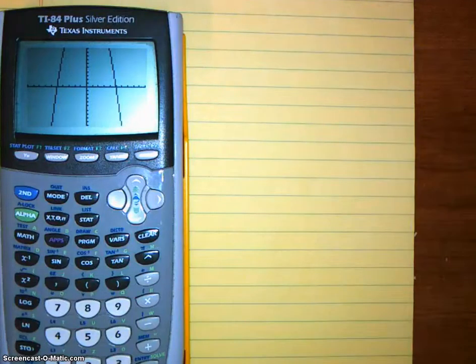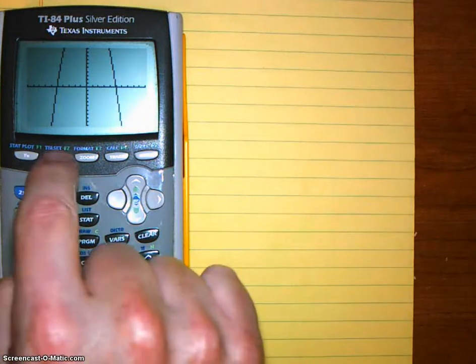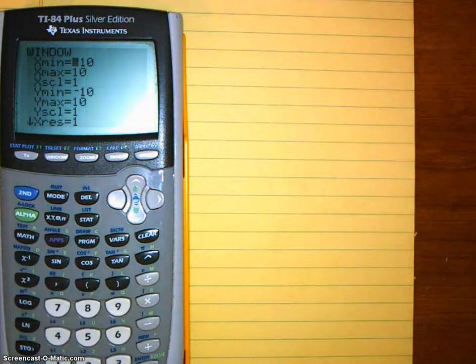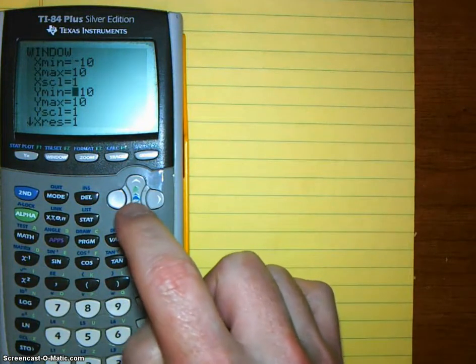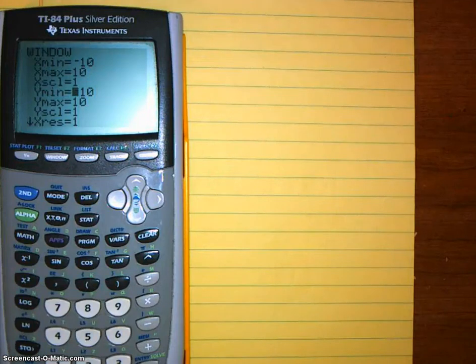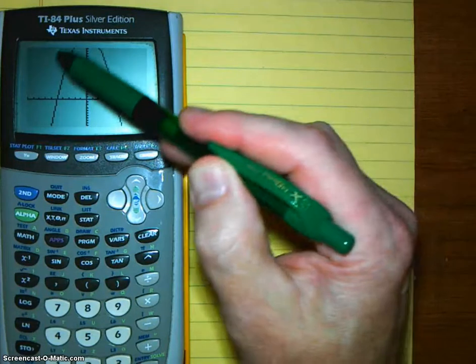So what that means is my graph needs to go higher. So to do that, we push the window button. My x's are okay. I can see left and right just fine. So my x's can stay at -10 and +10. My y min can stay at -10. That's okay. But I think I want my y max to go higher. So I'm going to try maybe making it 20. Let's see what we look like now. All right, better. We can almost see the top, almost see where it's turning around, but not quite.